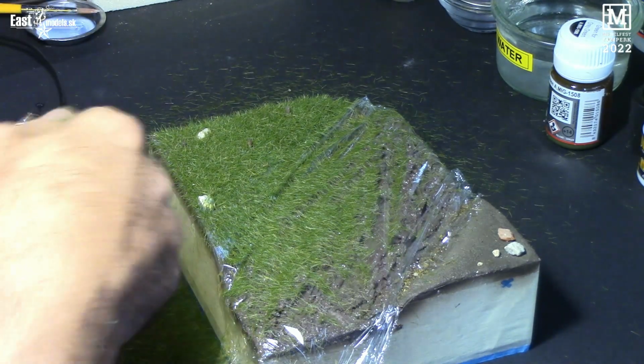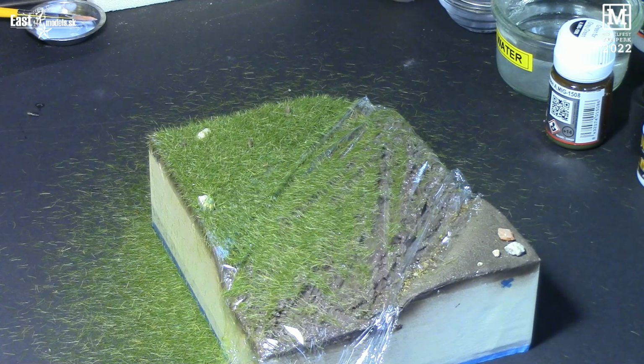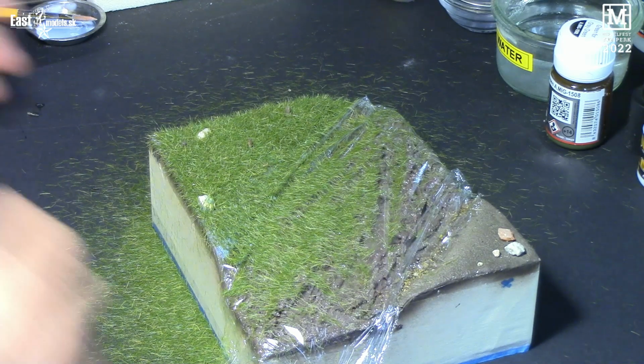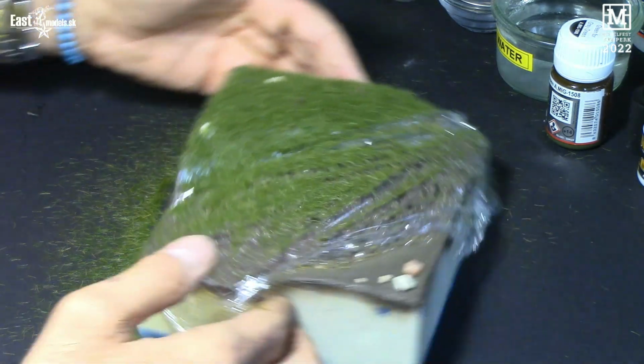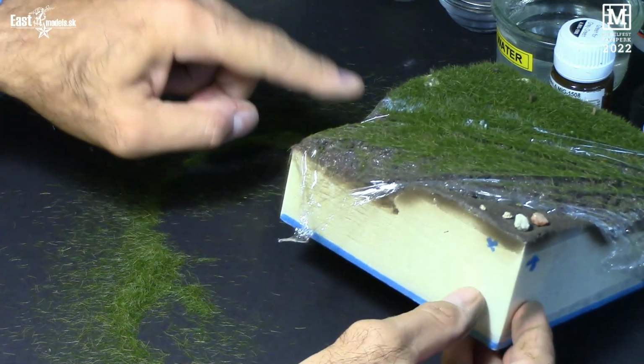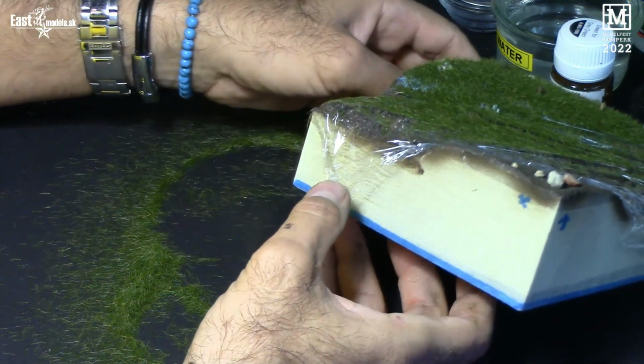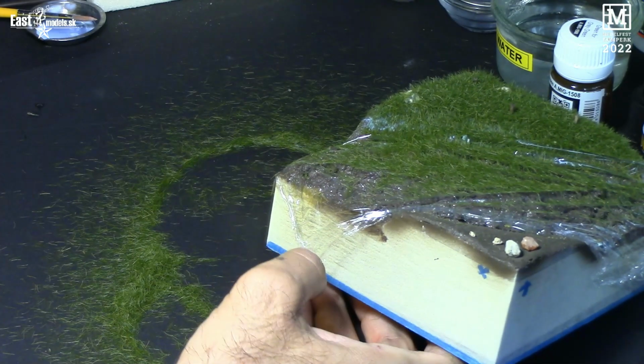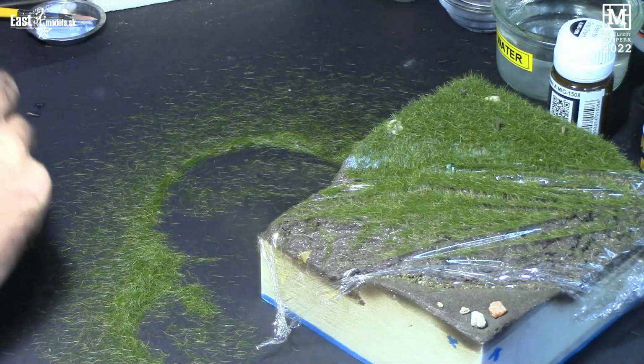I think it's finished. Wait a couple of minutes and remove this test. In this case, you can see it's a part with ultra glue. It's easy to just apply.